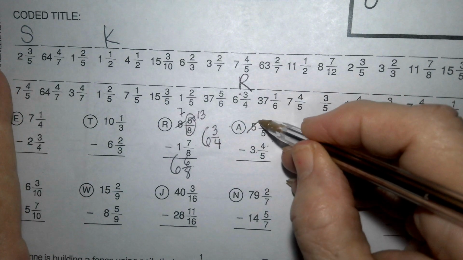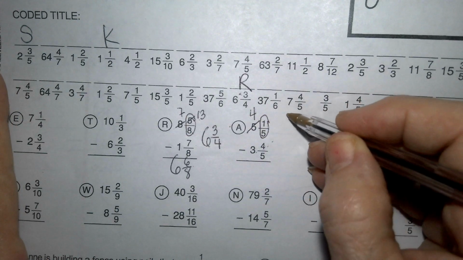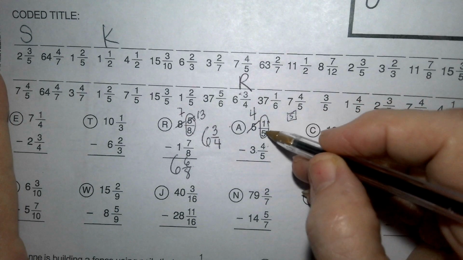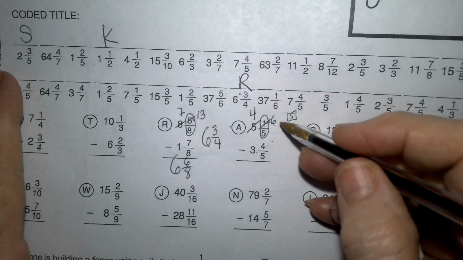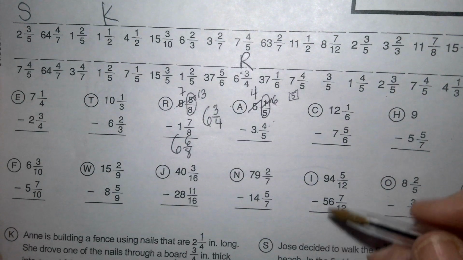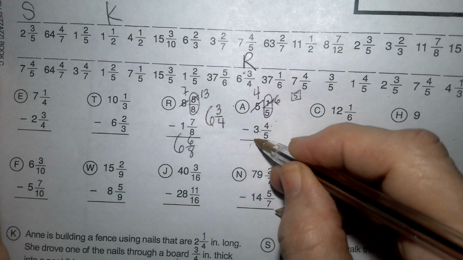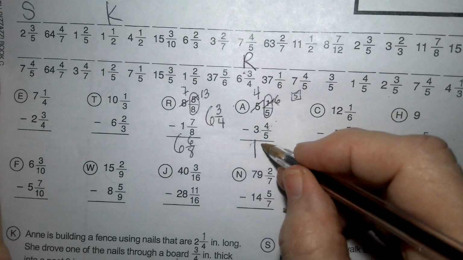Open a whole box and add these 2 pieces, because 5 pieces are coming over in the box and you already had 1. 5 and 1 is 6. And now can you subtract? The answer is yes. What do you get? 1 and what? 1 2/5.